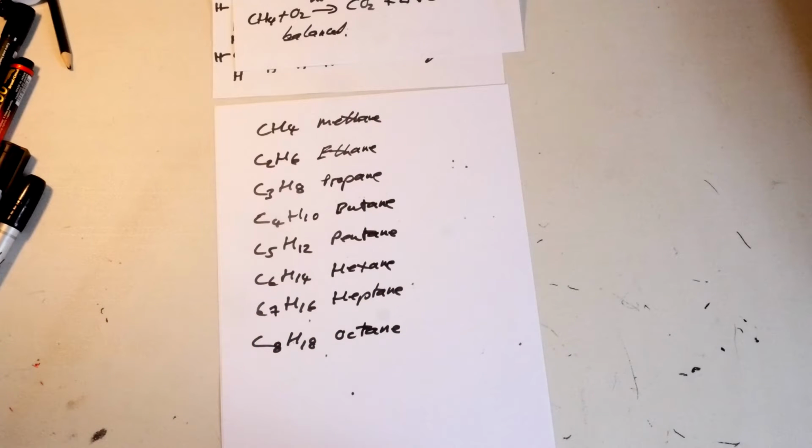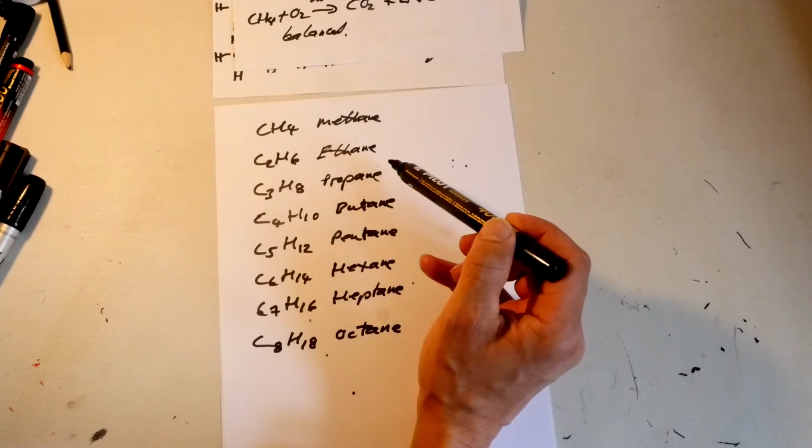So they all share similar properties, the liquids and gases, they all burn in oxygen. The smaller ones, methane, ethane, propane, have low boiling points.